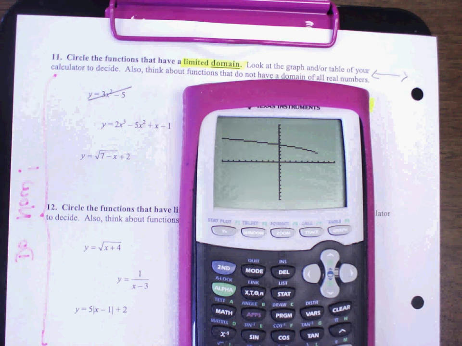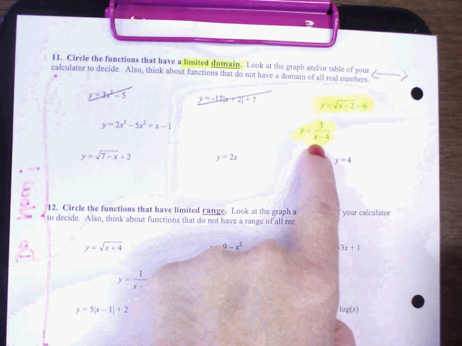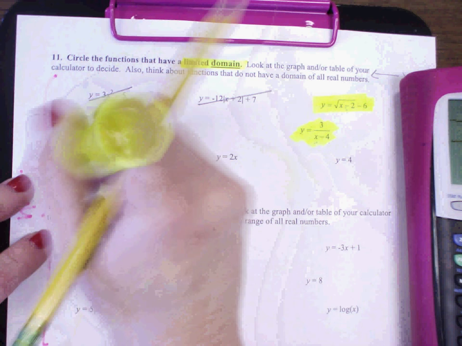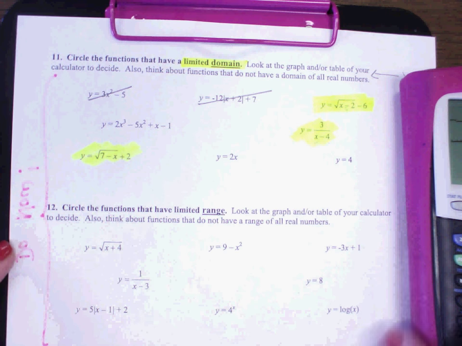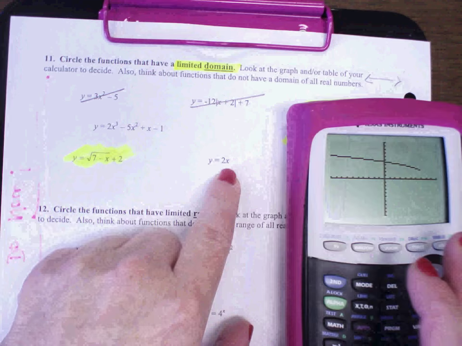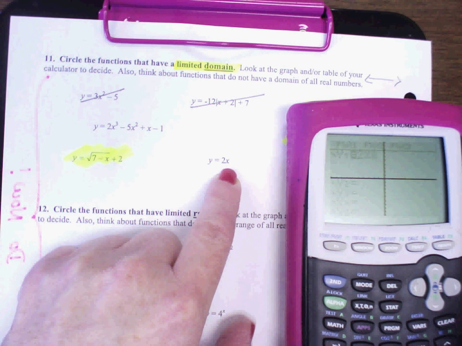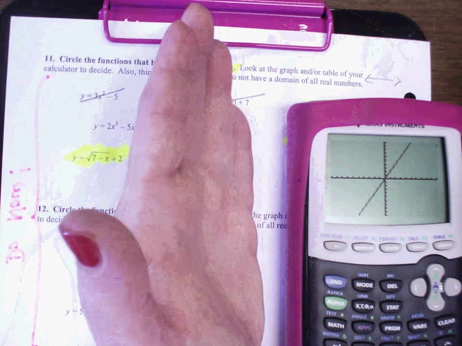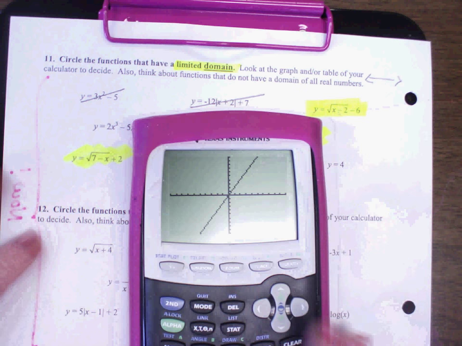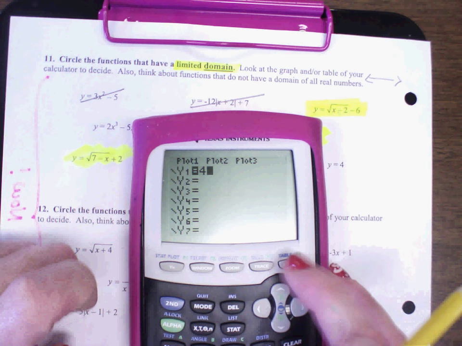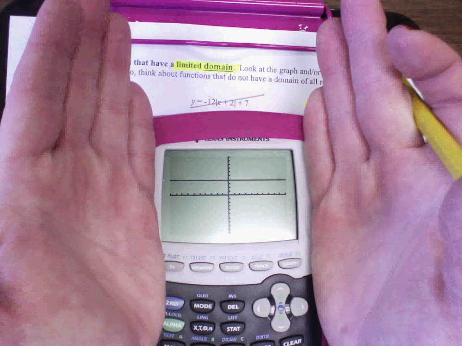All right, so let's do this one. Y equals 2x. That should be just a line. It should not have any limitations, right? No, not at all. No limitations. Y equals 4. Does it have any limitations on x? No. It does have limitations on what? On y. Very good. You see that? Good job. Very good, my babies. That makes me happy when you guys can understand.